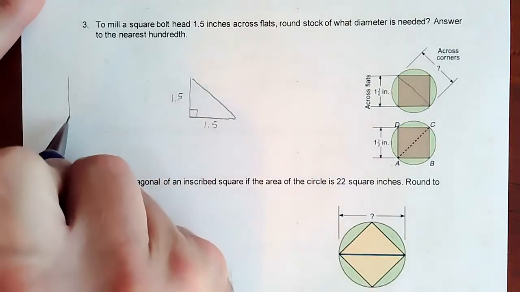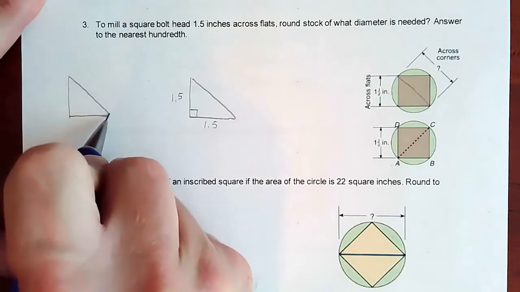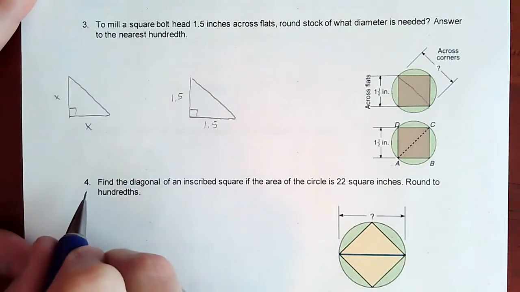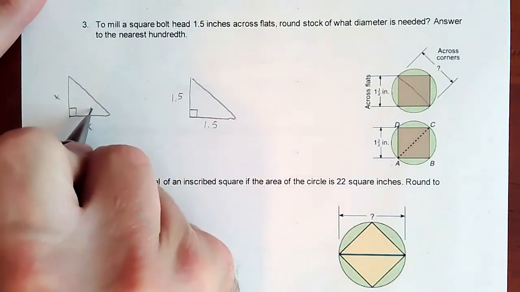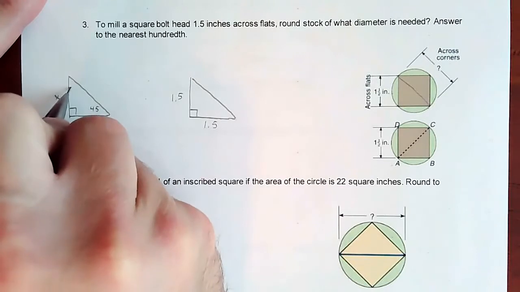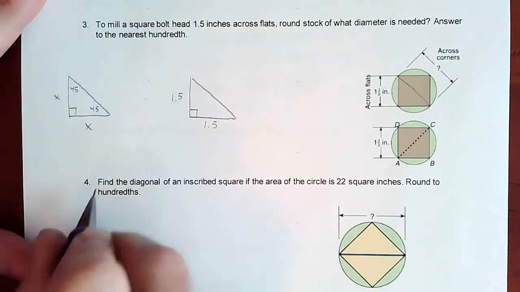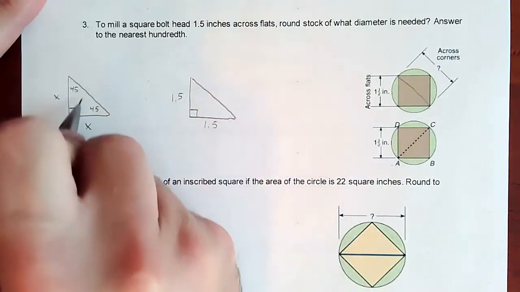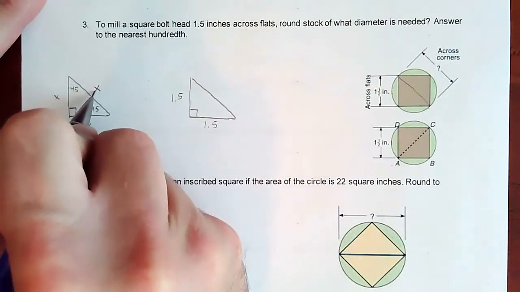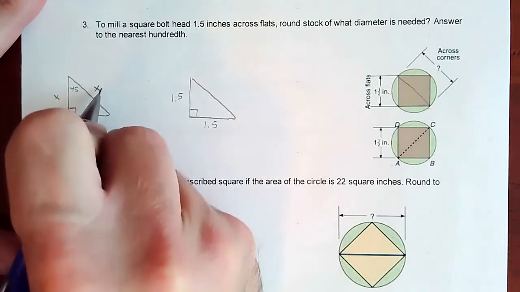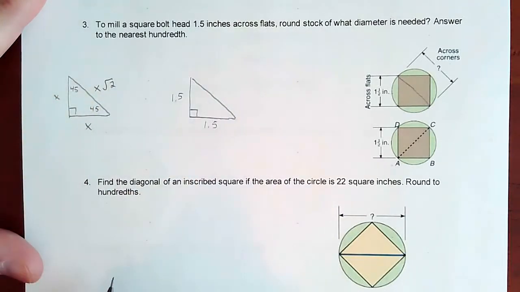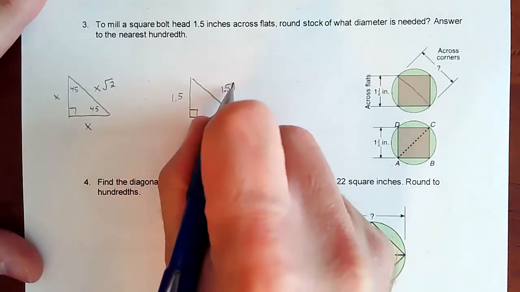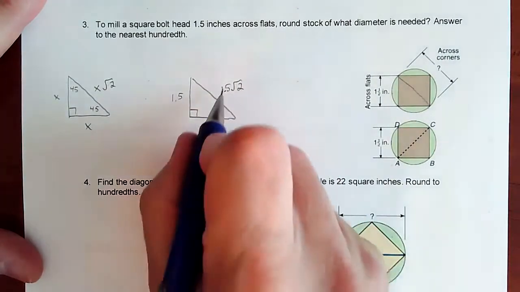So right away, I think of the fact that when the two sides match with a right triangle, it's called an isosceles right triangle. We also have a 45, 45, 90 right triangle. And if that's the case, there's a very quick relationship we can do rather than the Pythagorean theorem. It is that the hypotenuse is the same value as the side multiplied by the square root of 2. So then that just means that this side is 1.5 times the square root of 2. That's what the length is.